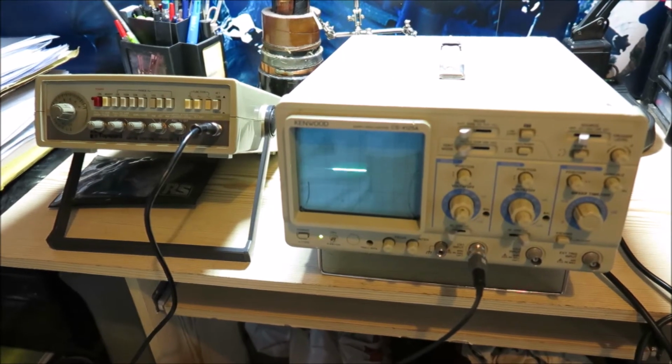So first of all, what we'll do is have a look at our main supply to see what that looks like, and then from there we're going to develop that and have a look at what the supply looks like across reactive components such as inductors and capacitors, and then from there develop where power factor comes from. So we're having a look at the main supply now.